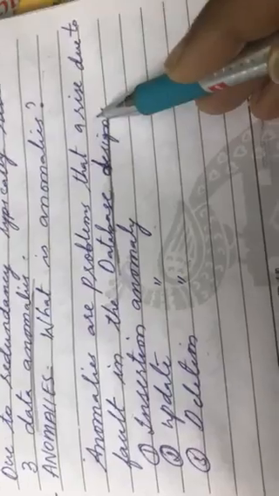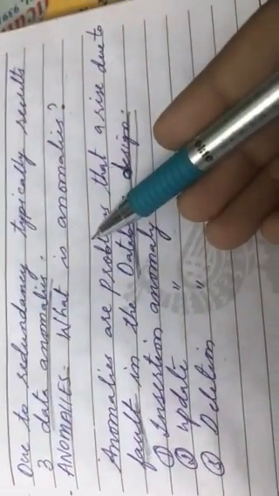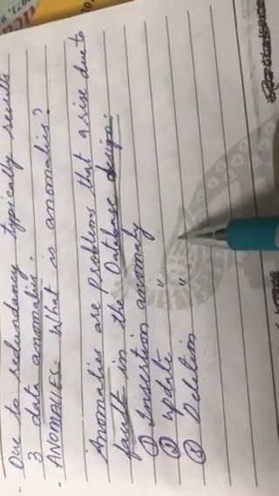Redundancy typically results in three data anomalies. What are anomalies? Anomalies are problems that arise due to a fault in a database design. When you design a database, if there is a fault, like data redundancy, that is nothing but an anomaly. We have three different types of anomalies: insertion anomaly, update anomaly, and delete anomaly. First we'll see the insertion anomaly.